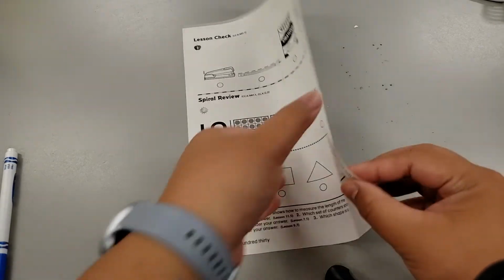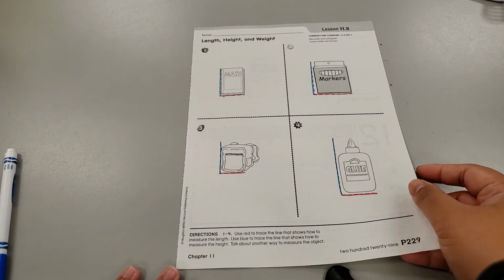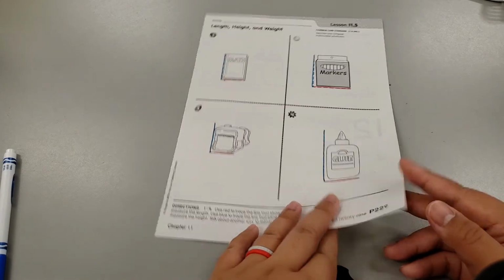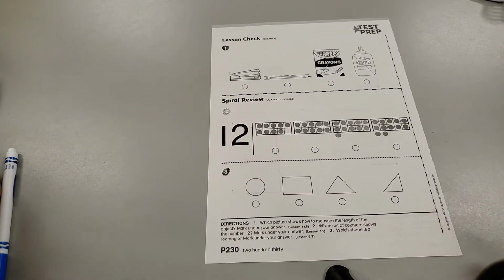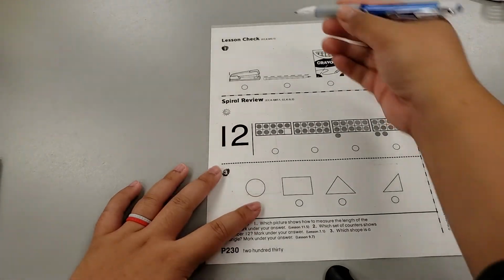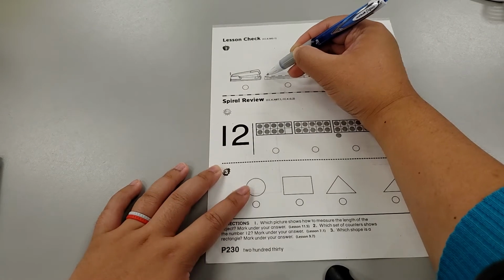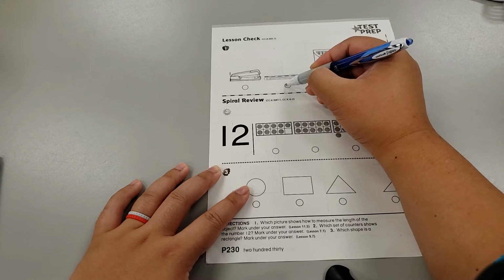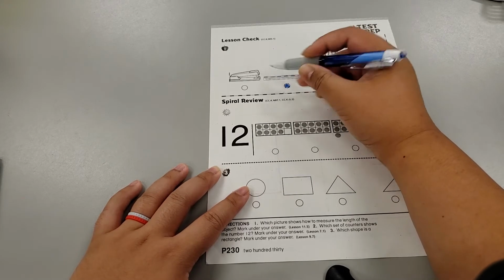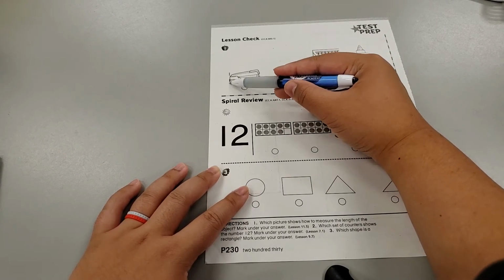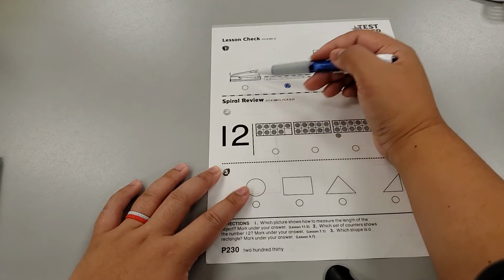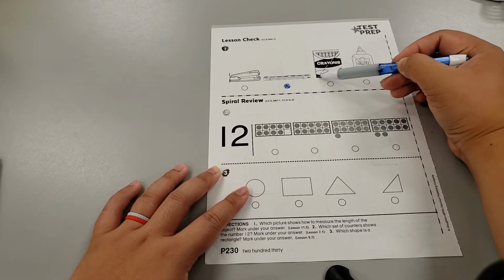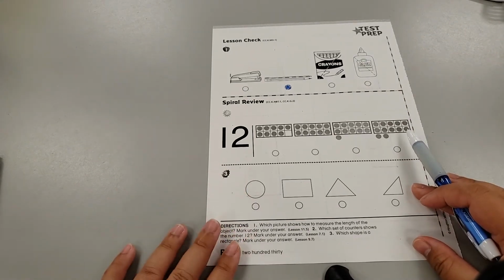Now, was length, if I turn it over to look back, was length our up and down or side to side line? Our length is our side to side. So this pencil has the perfect line to show length. This stapler is showing what? Height. And these diagonal lines are not measuring in the way that we need to for height or length.